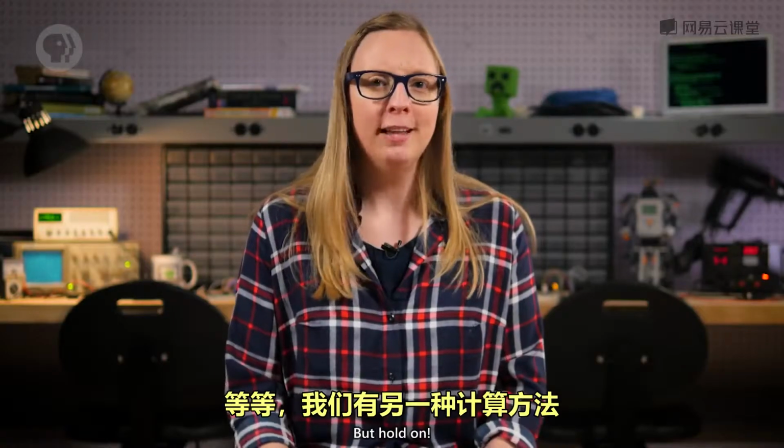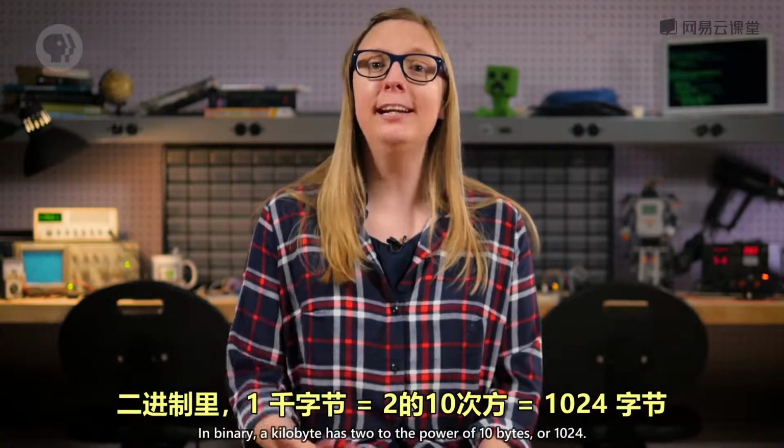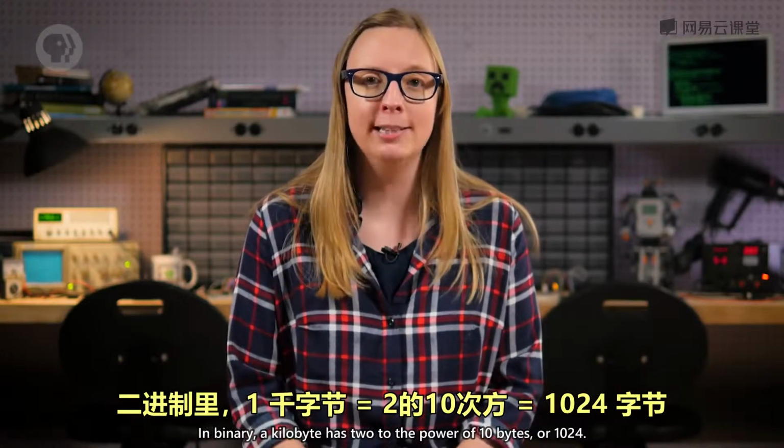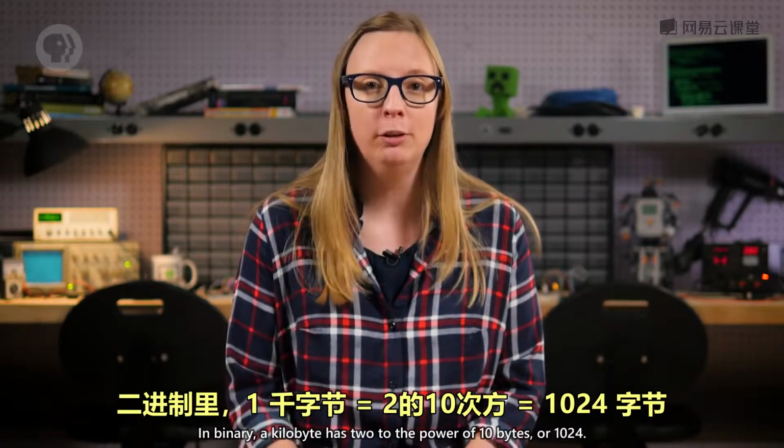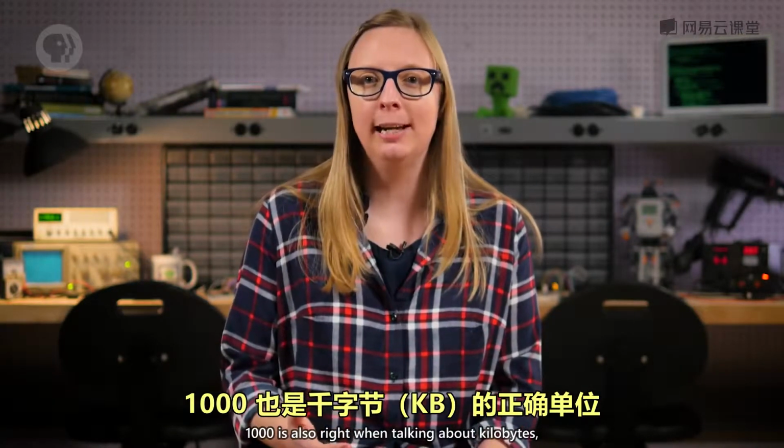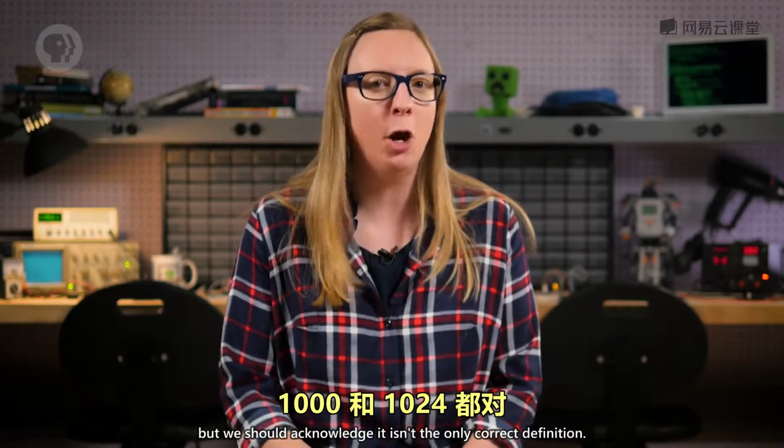But hold on, that's not always true. In binary, a kilobyte has 2 to the power of 10 bytes, or 1,024. 1,000 is also right when talking about kilobytes, but we should acknowledge it isn't the only correct definition.